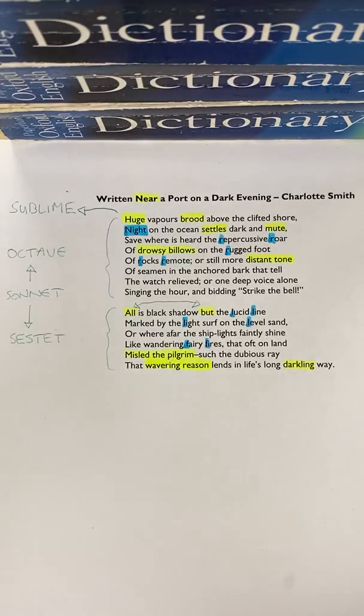And then she imagines another voice, or one deep voice alone, singing the hour and bidding strike the bell. And I believe that traditionally on ships, every hour someone would strike the bell to let people know the time.